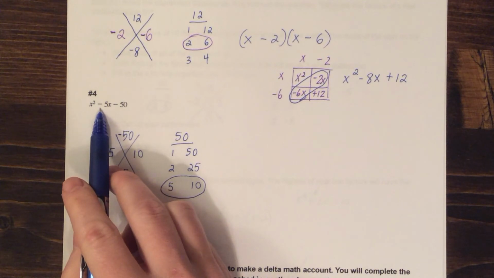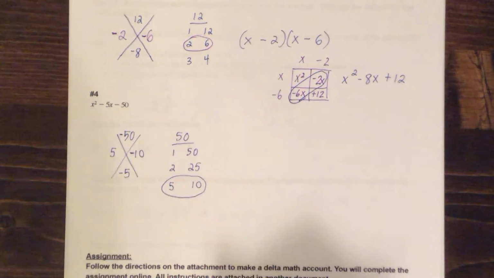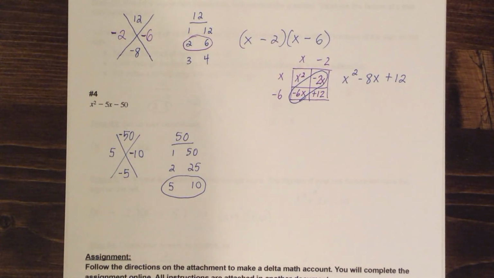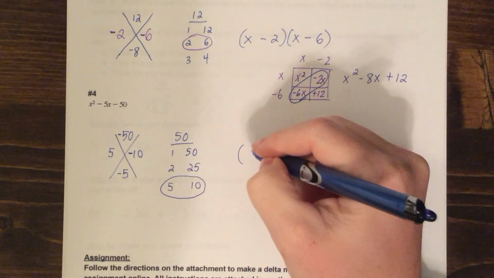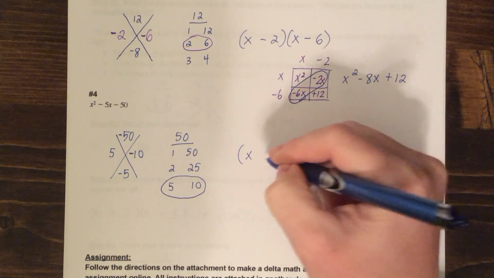So if I look here, higher of my two numbers is going to get this sign. 10 is higher, so it's negative. And then I need to think, I have -10. Should I add 5 or subtract 5 to get to -5? If I add 5, it's going to get me to -5. So those are my signs. Then I just write it out.